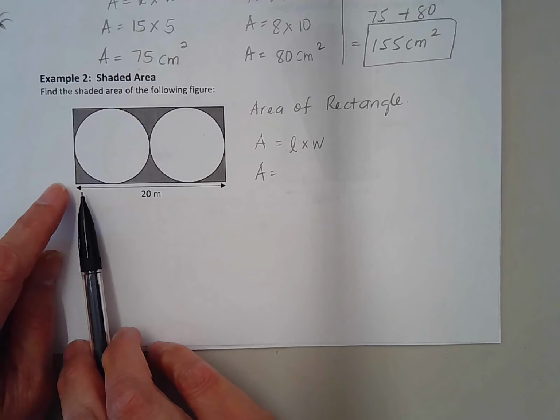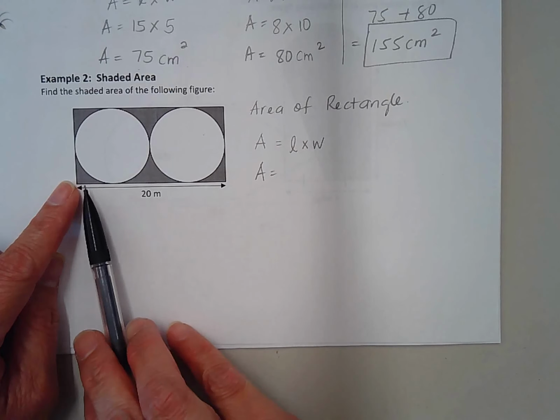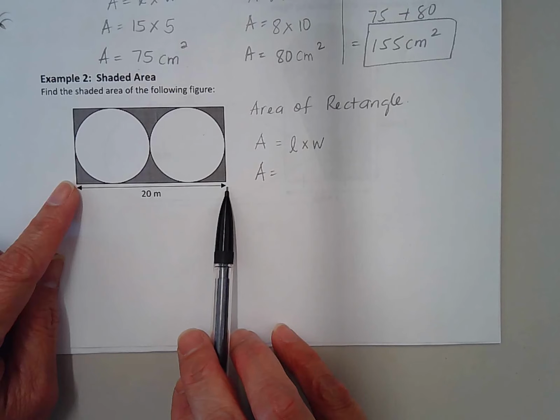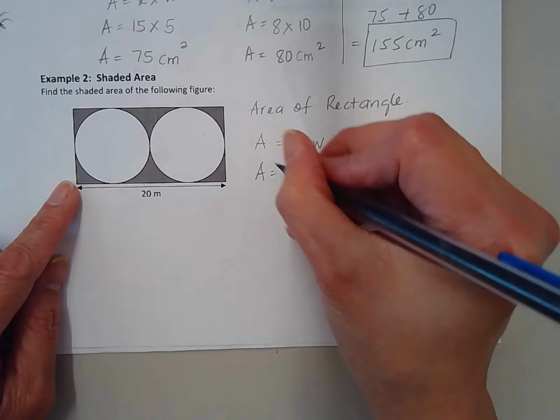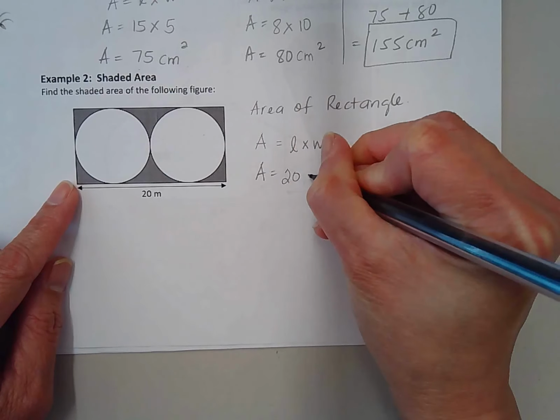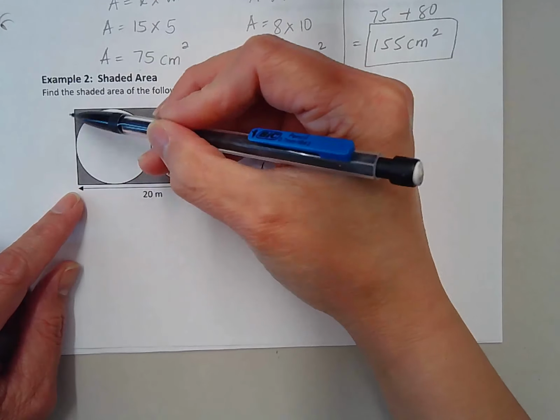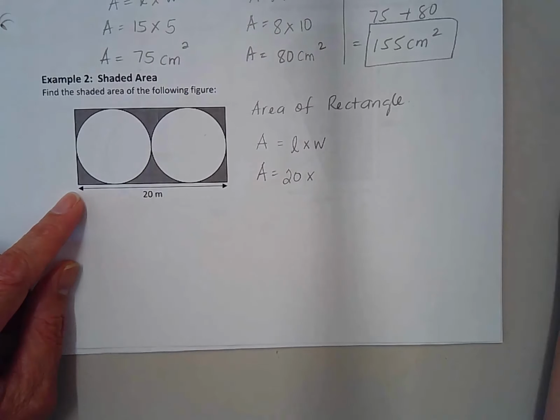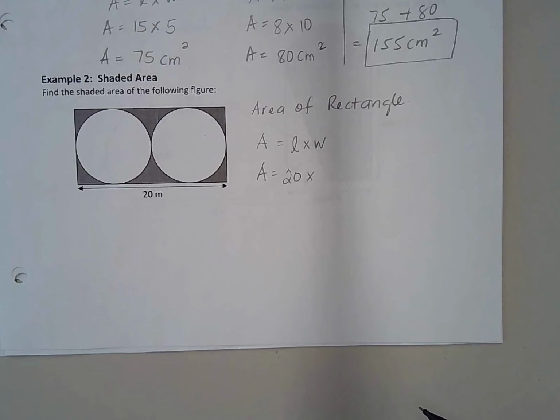Length. Well, this one here is pretty clear that the length is 20. That one's pretty obvious. Now, the width. This is supposed to be the width, but how do we know what the width is? Can you think about what? You divide by 2, okay? Yeah. What makes you think that? I don't know. It just makes sense, right?